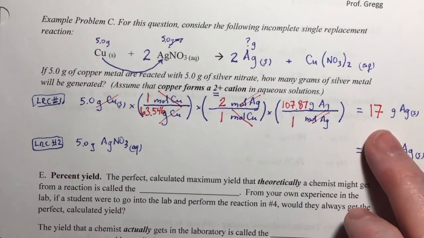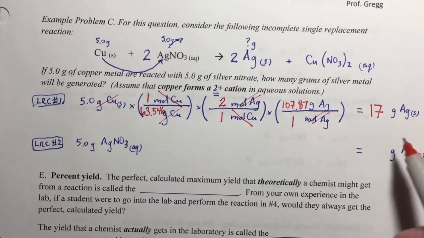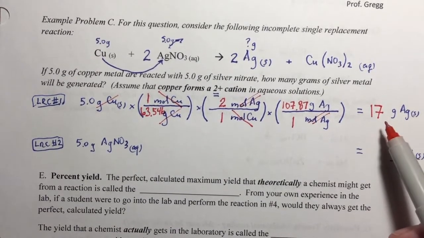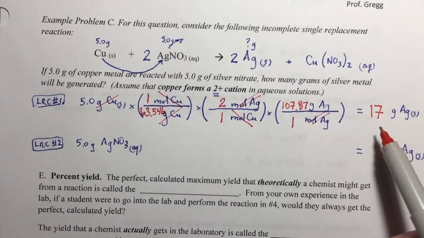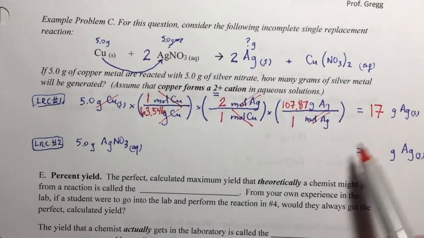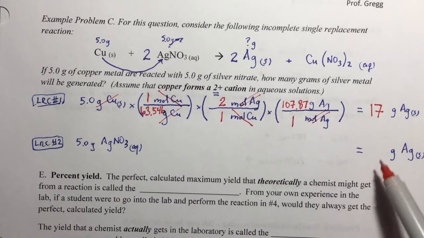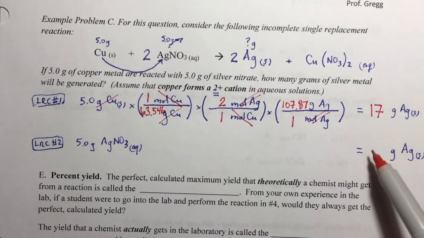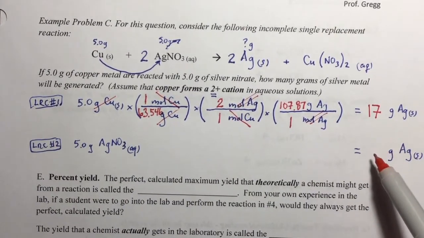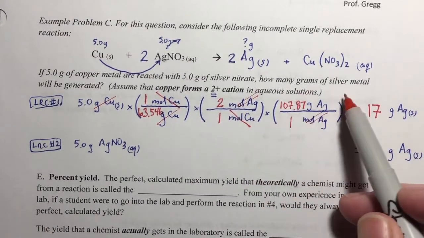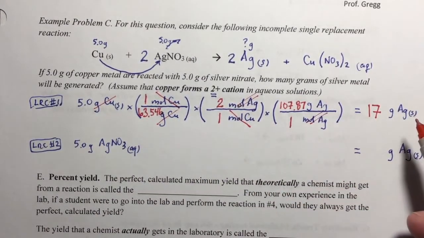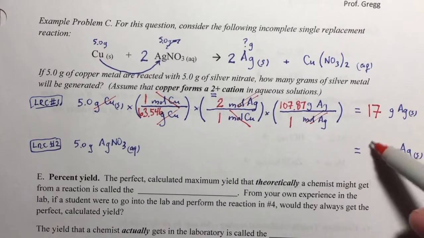Now I'm not going to circle that answer just yet, because I don't know that that is my answer for the problem. It may be the answer for my problem, but I have to do the second limiting reactant calculation in order to determine which of these is the smaller value. Because the answer to this question, how many grams of silver metal will be generated, is the smaller of these 2 values.